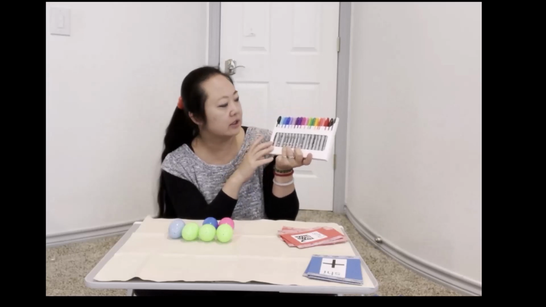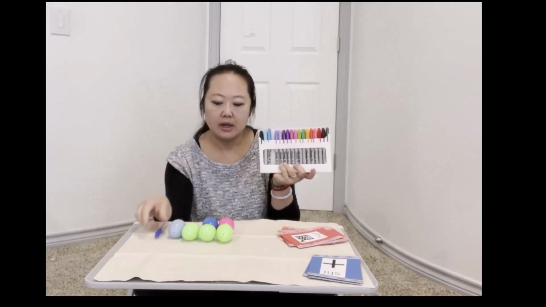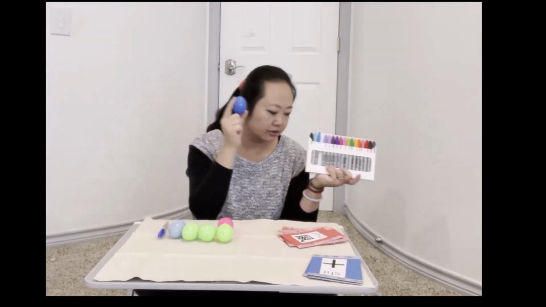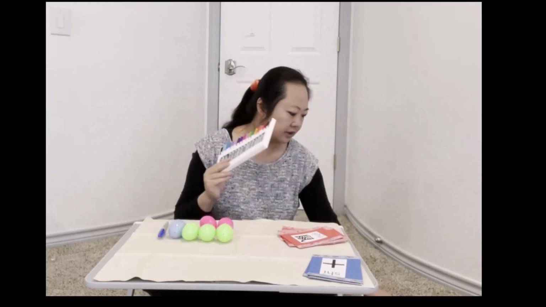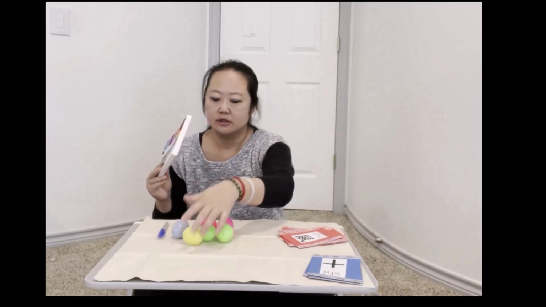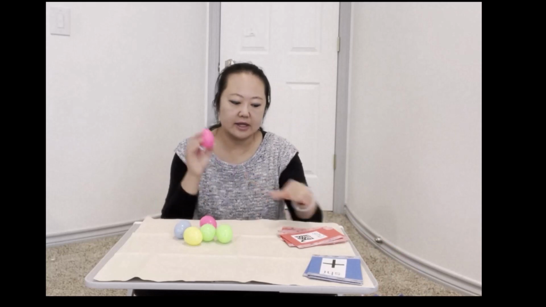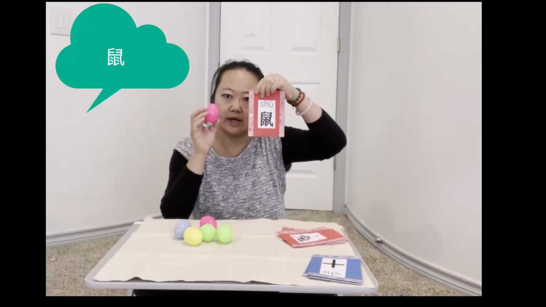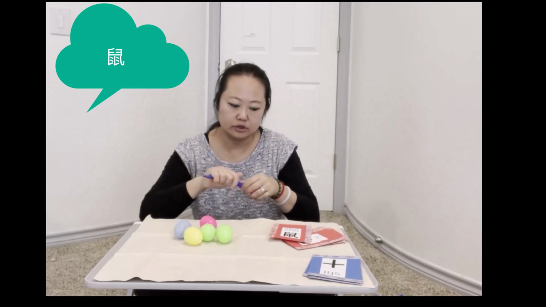So since it's Easter, I have lots of colors, I will use a dark blue. And for this dark blue egg, we can change to something else. Let's do a pink. Maybe you can do a yellow as well, change it to a green. So let's start. The first word we're going to write is 鼠. 鼠 is a rat. We are going to write on this Easter egg, 鼠.